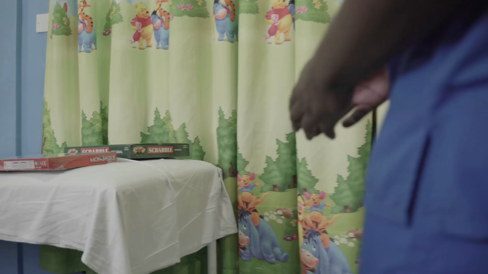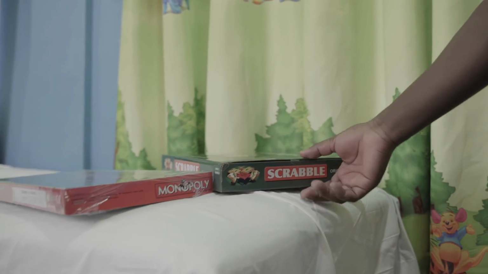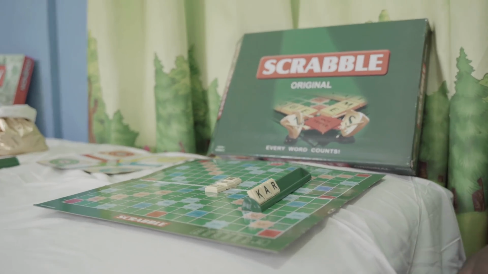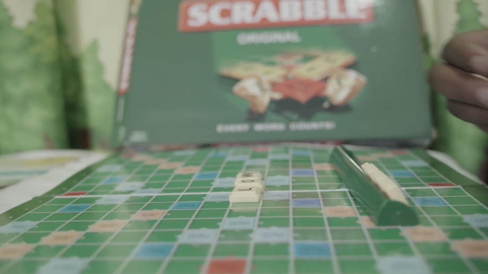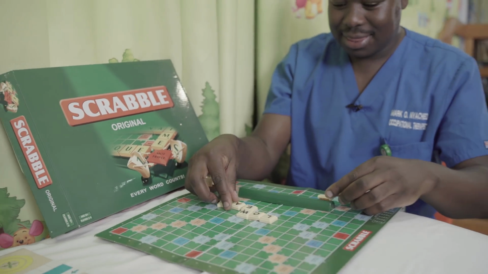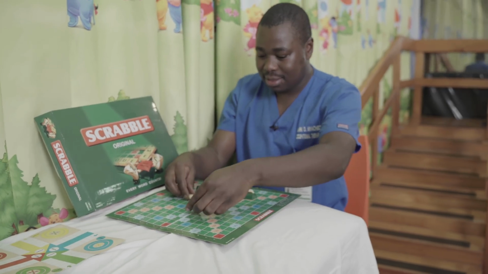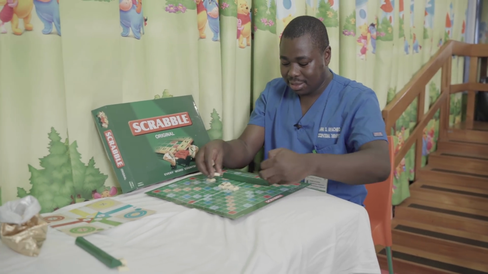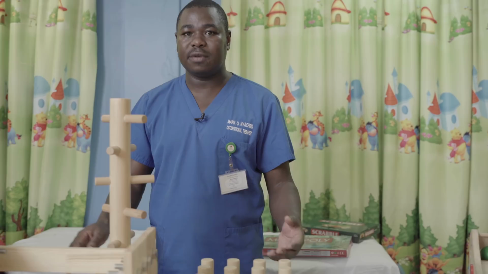Then we mentioned leisure. Leisure involves activities which someone does for enjoyment and to relieve himself. So Scrabble is one of them, Monopoly is another one. We also have various leisure choices depending on the patient's need, depending on their ability to do that activity and their previous interests.